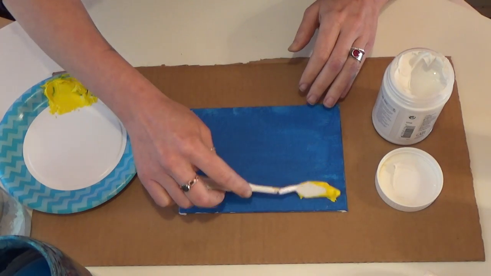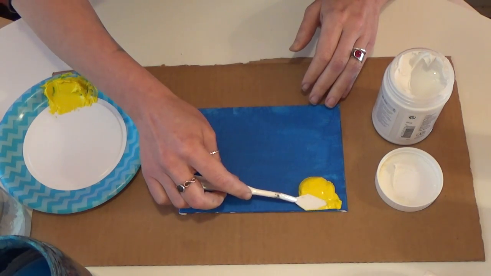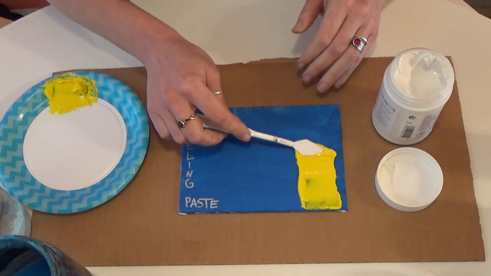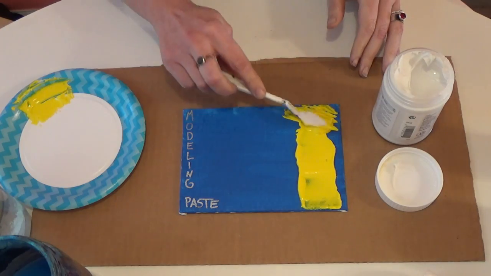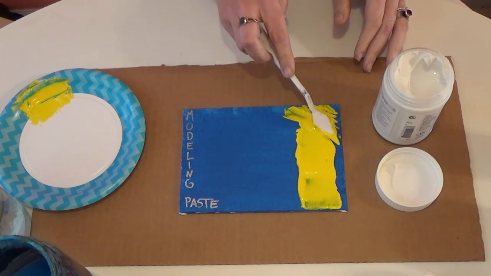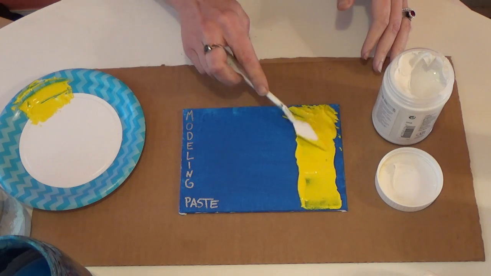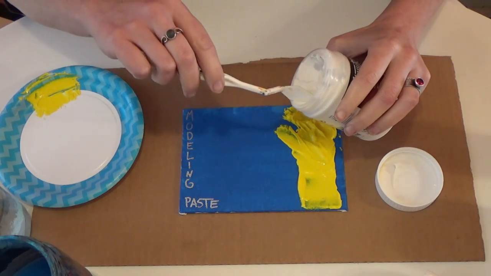So we'll apply it thin at the bottom here just so we can test out the transparency, but as you can see, it's already less transparent than the other ones. The texture that I get here, I get some good texture, but it's a little bit softer than with the gels. We'll add some by itself over here.